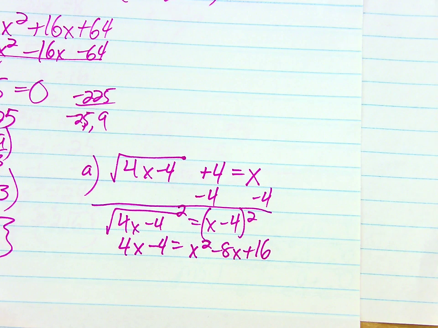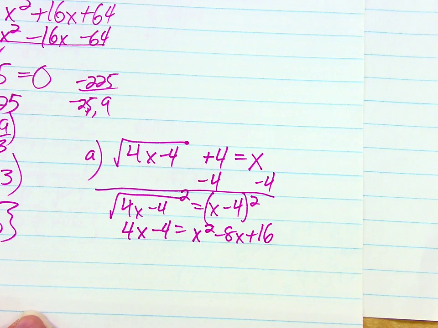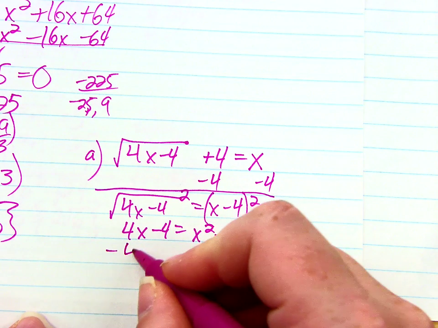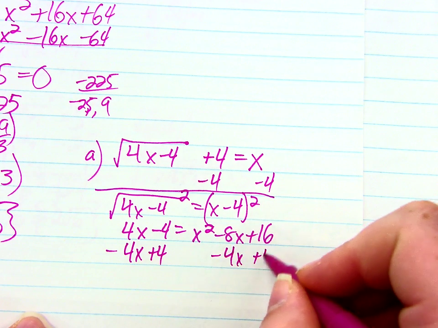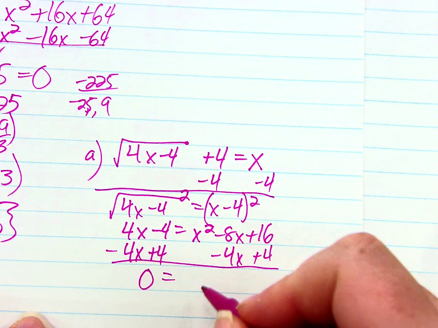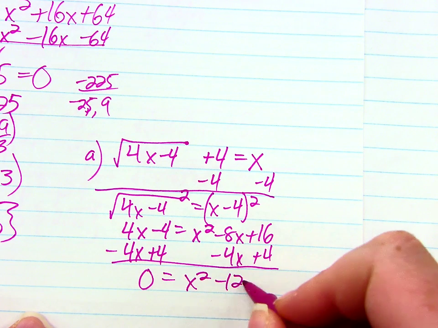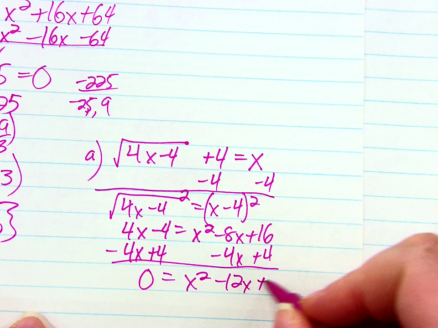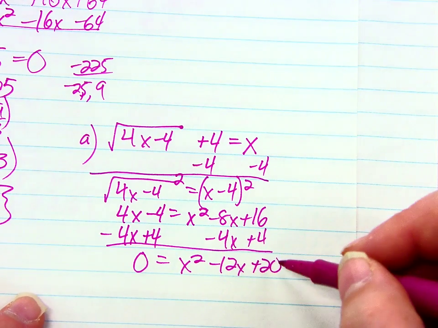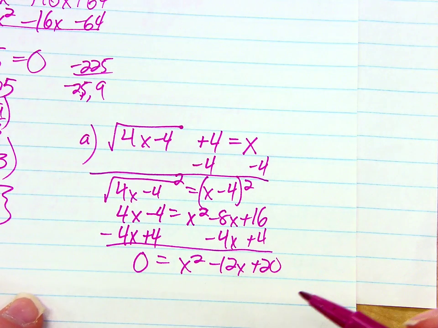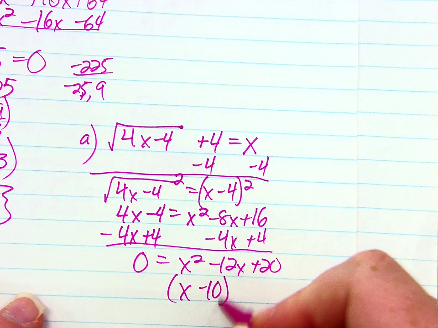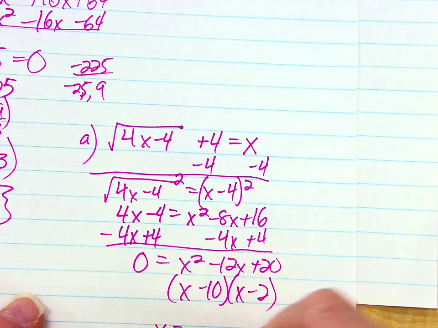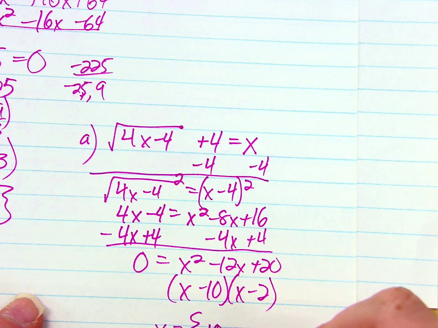Agreed? Now, I have a quadratic. I'm just going to solve it. I'll bring everything over to the right-hand side. So I'll minus the 4x and add the 4. So now I'm here. X squared minus 12x plus 20. And now I'll try and factor. Are there factors of 20 that have to be a negative 12? Yeah, lucky us. Negative 10, negative 2. So our answers are 10 and 2.